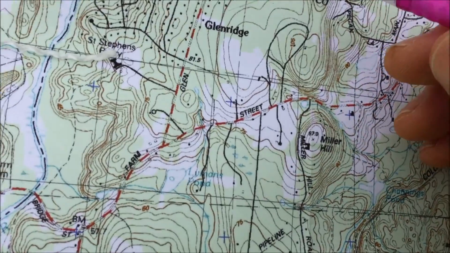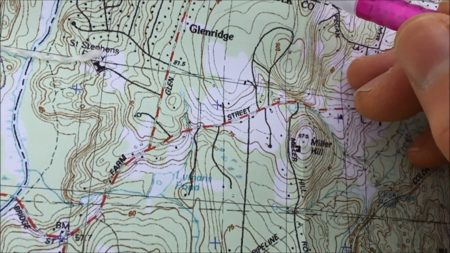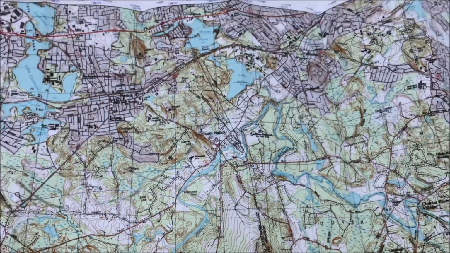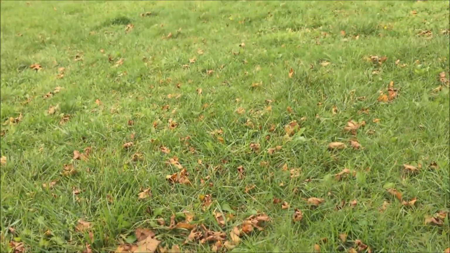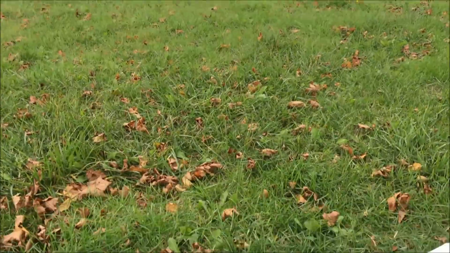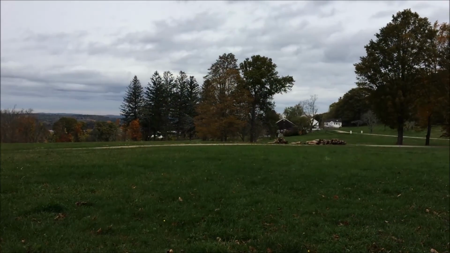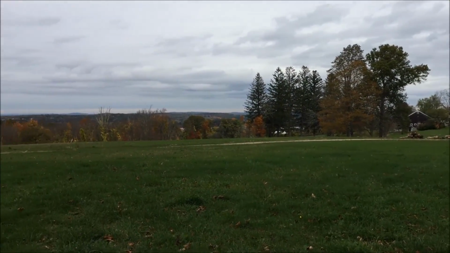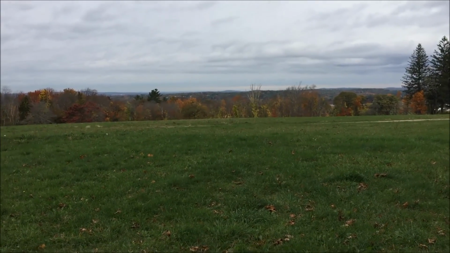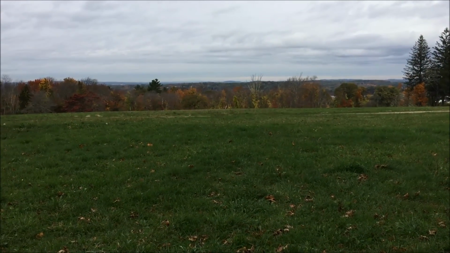If that's Pegan Hill, I'm somewhere along that line. Now, if we look at other areas on this map, what do we see? Remember, I've oriented the map so that it reflects real life. And as I look over here, I'm seeing these hills in the distance.